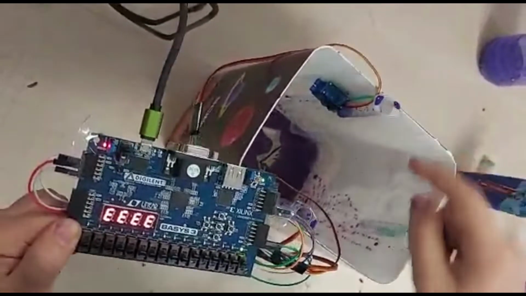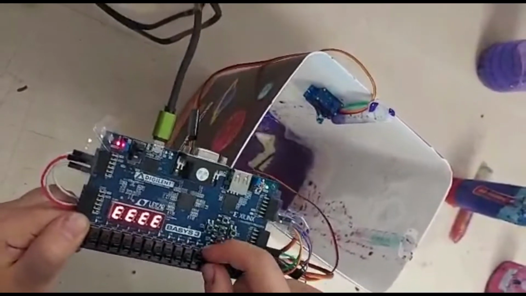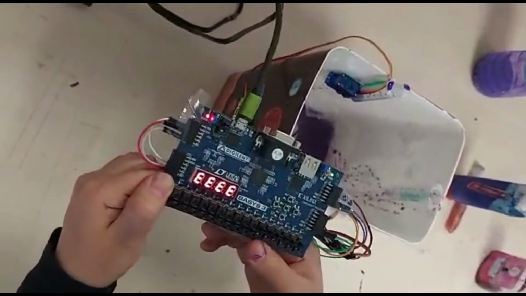For example, now let's try this one. I want it to turn a little bit. Yes, it works again, because the reset is 0.